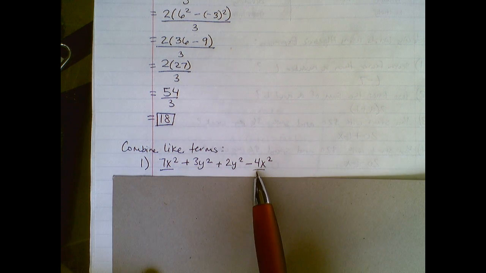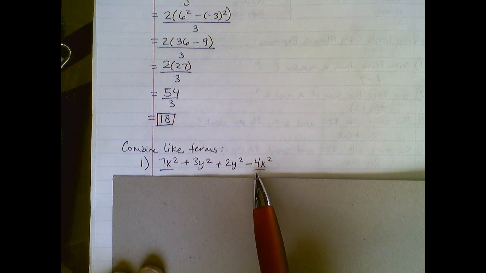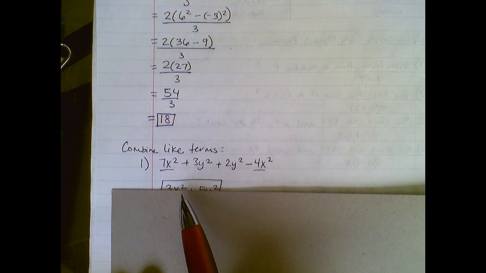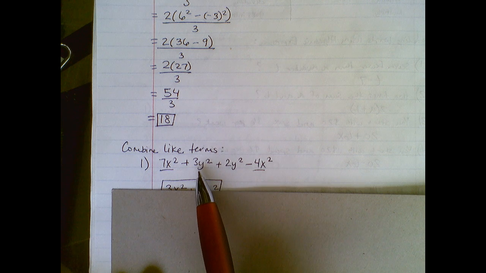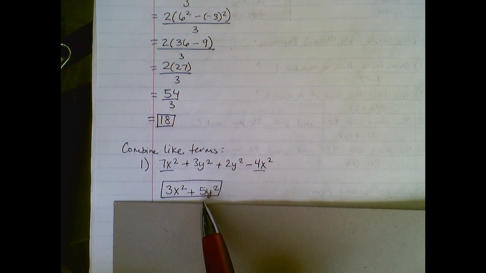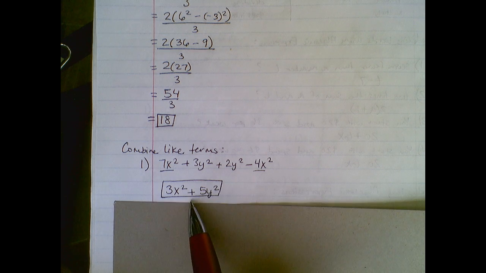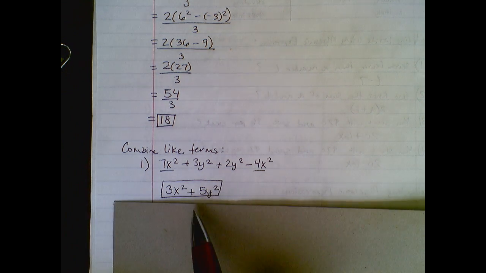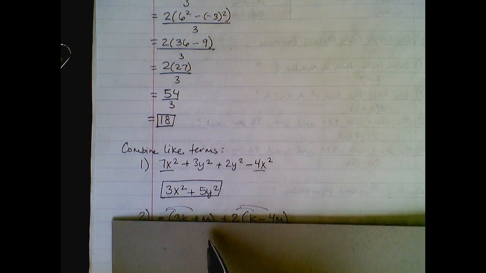So we just combine the front numbers. 7 minus 4 is 3, and then we just tack on the x squared at the end, so it would be 3x squared. And then 3y squared plus 2y squared, those are like terms, so we add the numbers out in front, so we get 5y squared. So our final answer is 3x squared plus 5y squared. We cannot combine these together because they are no longer like terms.